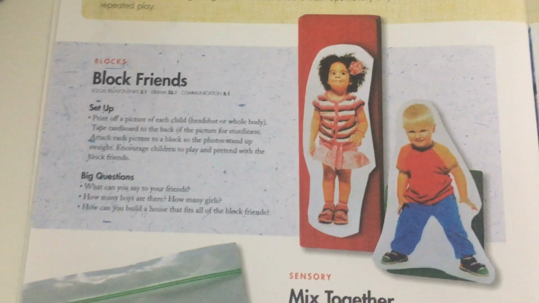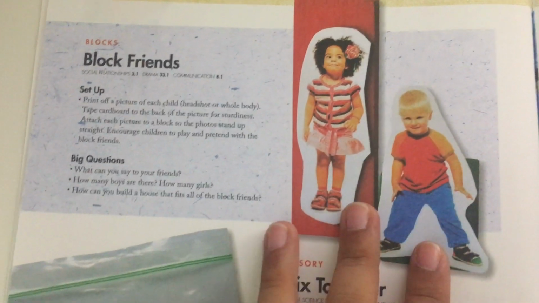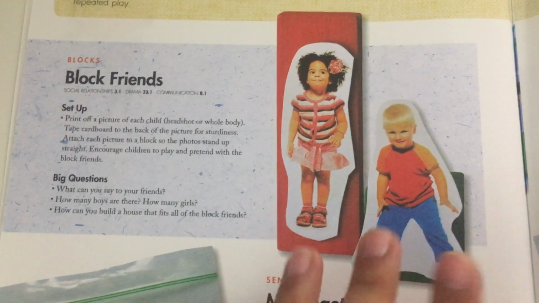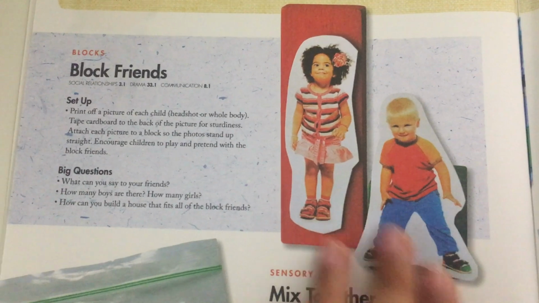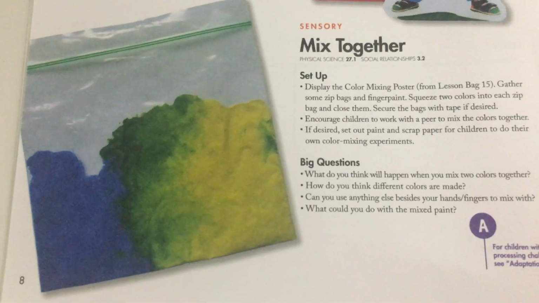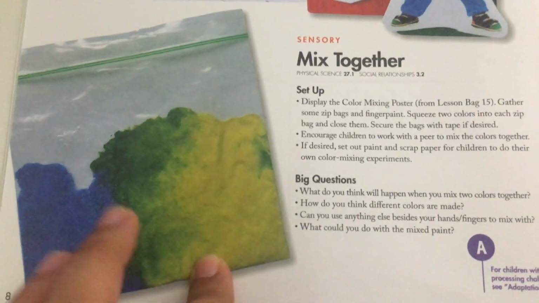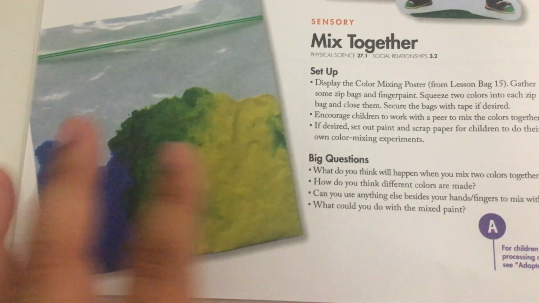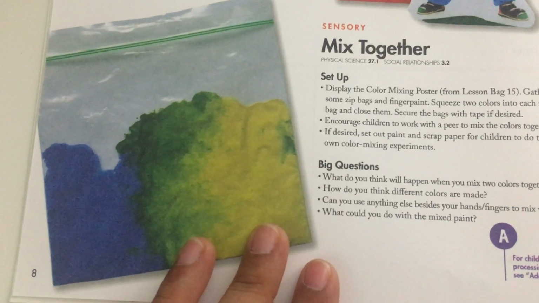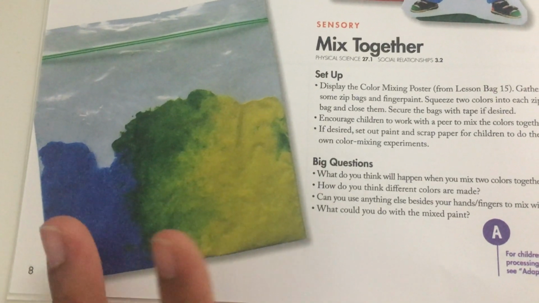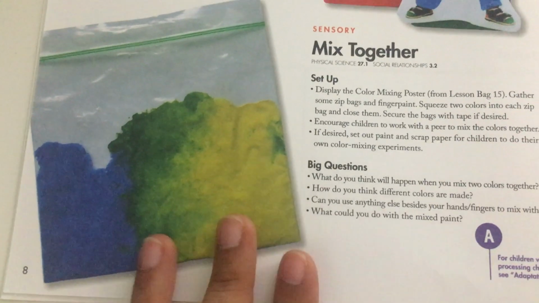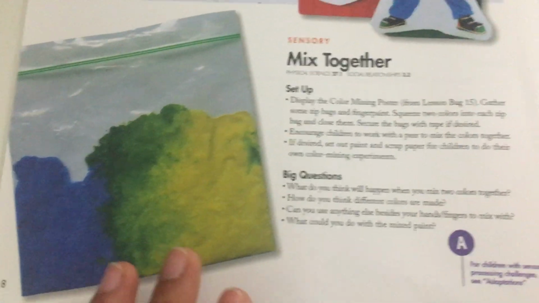So this one is cutting out pictures of them or their friends, putting them on blocks and just letting them interact with them. This one we just did today actually. It's color mixing, so it actually comes with a sheet that shows you what colors you get. So my son was able to realize that, oh, blue and yellow make green, and red and blue make purple, etc., etc. So that was really fun.